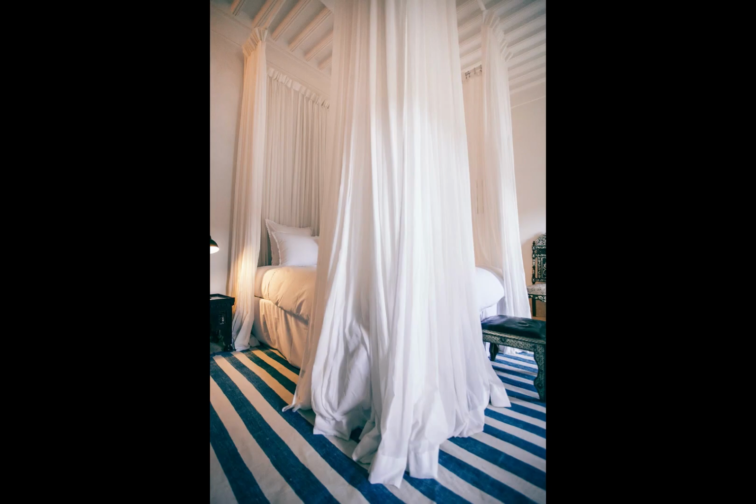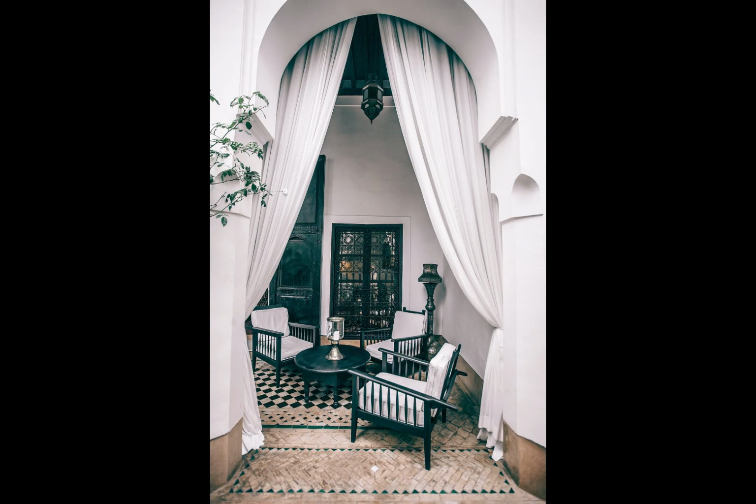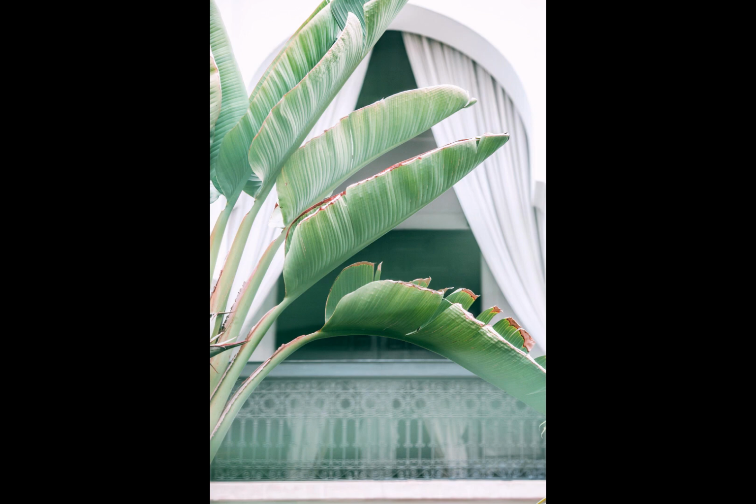Layering different types of curtains, such as sheer panels with heavier drapes, can add depth and texture to a room. You can also mix and match patterns and colors to create a cohesive, yet interesting, look. For example, pairing solid colored panels with a bold pattern balance can add visual interest without overwhelming the space.